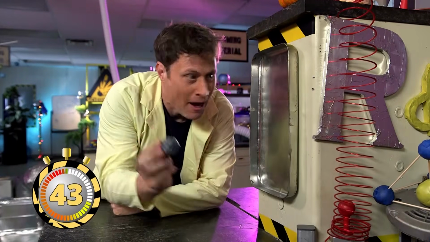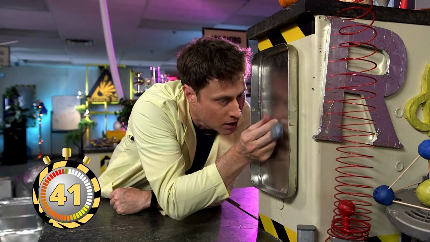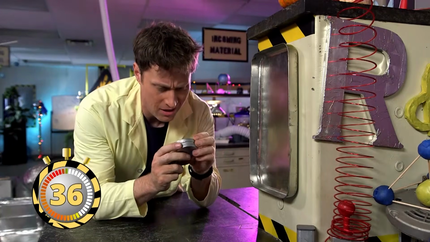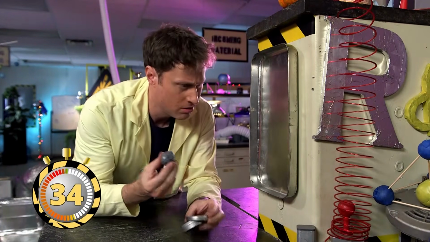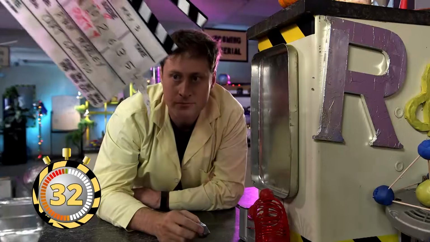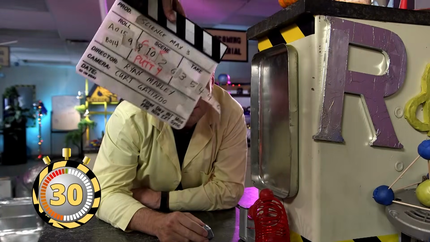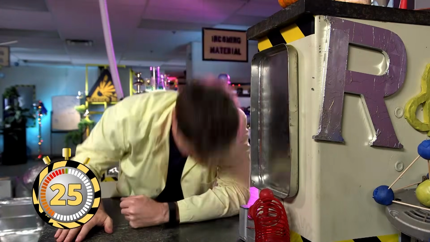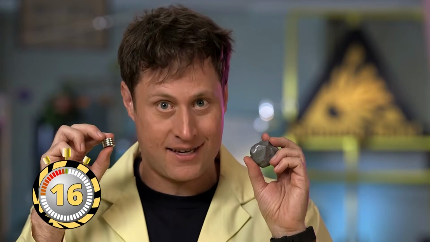This is magnetic putty. 2,635. I can't count this high. This is magnetic putty. Magnetic. Oh, it's not a magnet. It's attracted to magnets. Oh, that makes more sense. This is magnetic putty, and this is a magnet.